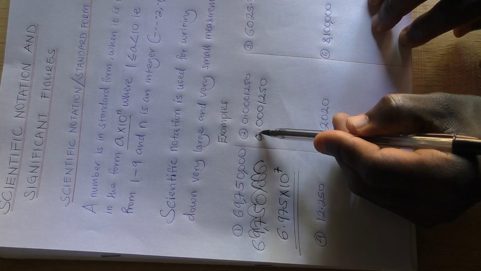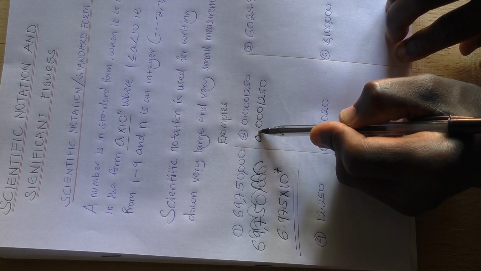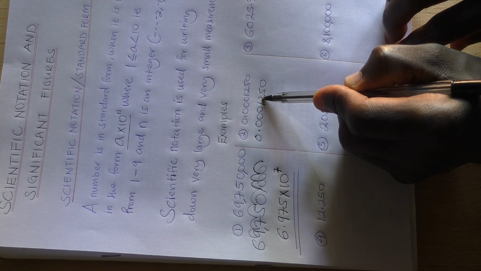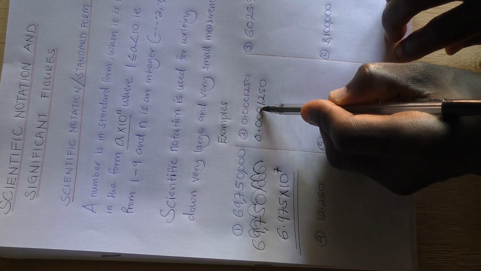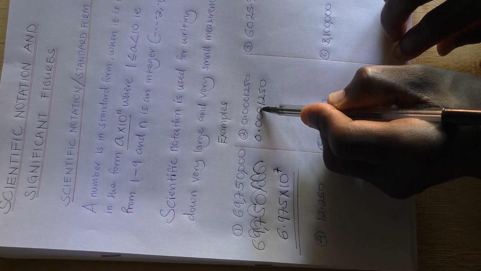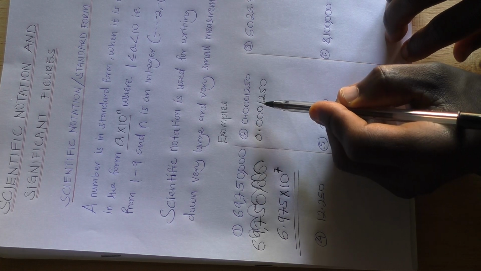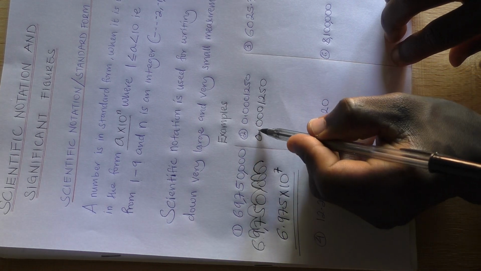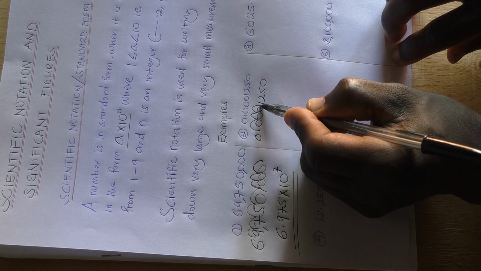So I'll move my decimal point towards the right, but this time I'll move to the right until I come up with a number that is more than 0. That is 1, 2, 3, 4.